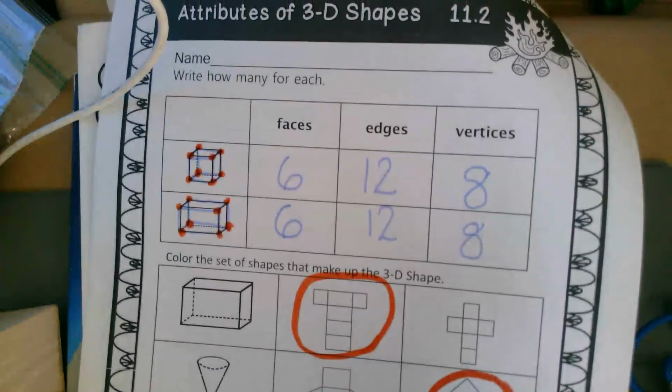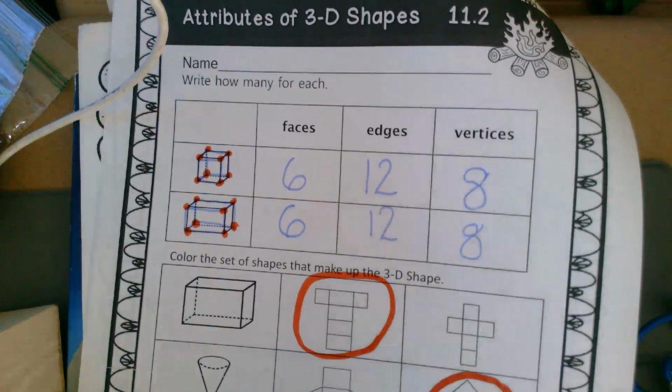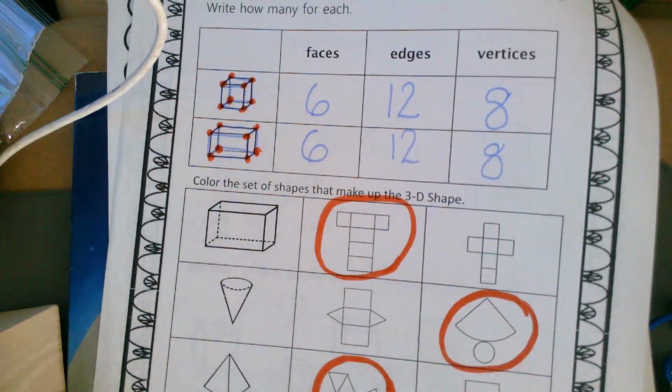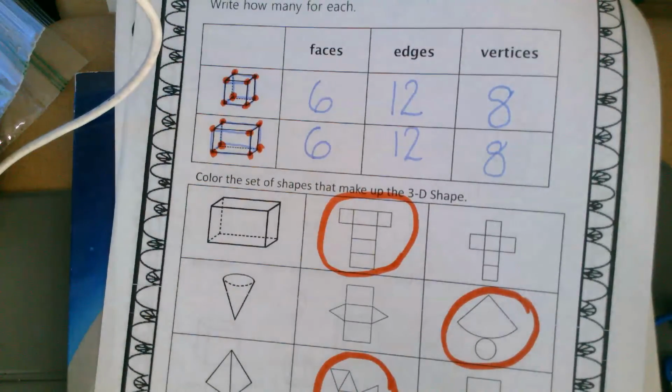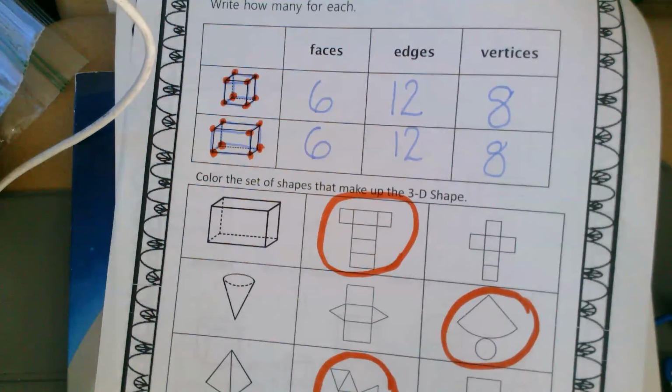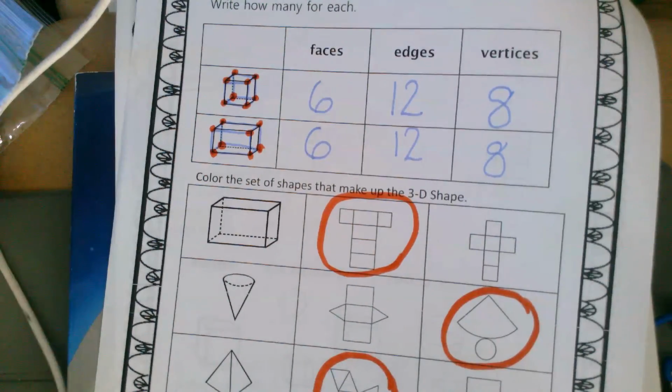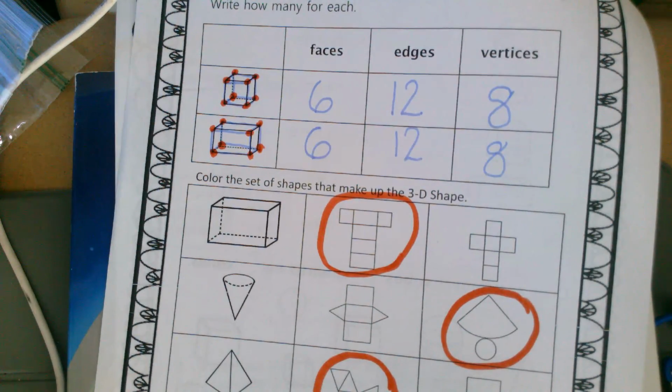Friends, great job. You can now take a picture of this and submit it on Portfolio to show me that you got through this with me and you followed all of my directions carefully. Great work on your attributes of 3D shapes today.